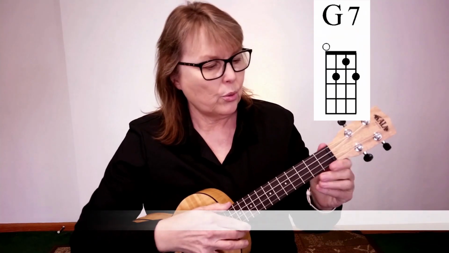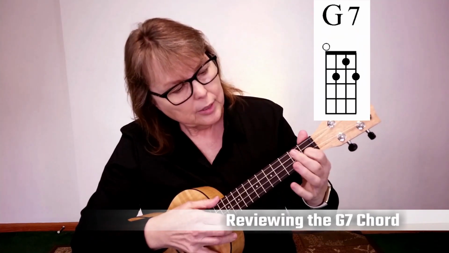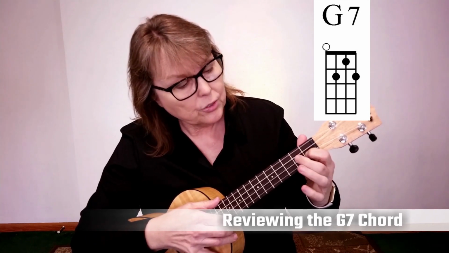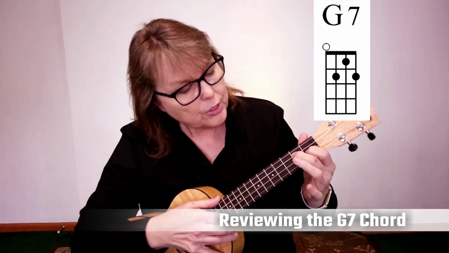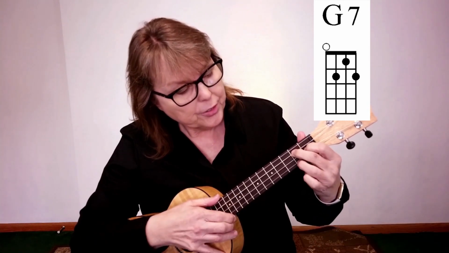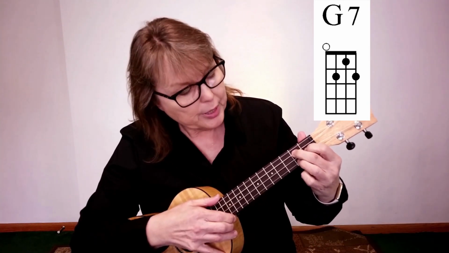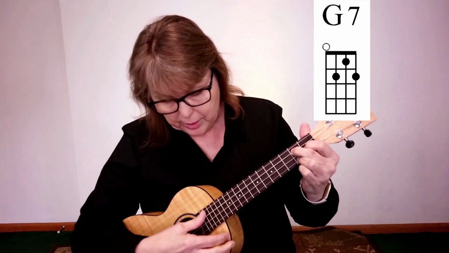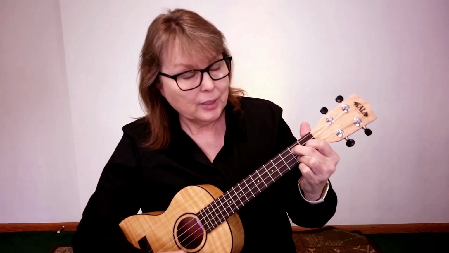Review the G7 chord. You put your first finger in the first fret on the second string, your second finger in the second fret on the third string, and your third finger on the first string in the second fret. And it sounds like this. And that's our G7.